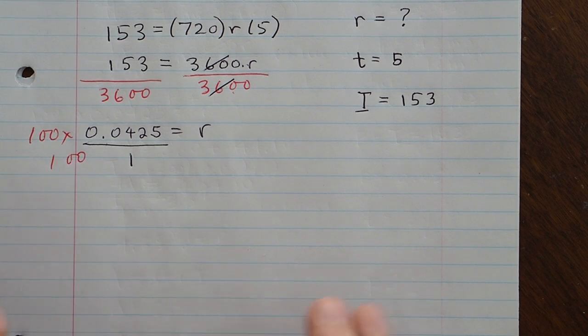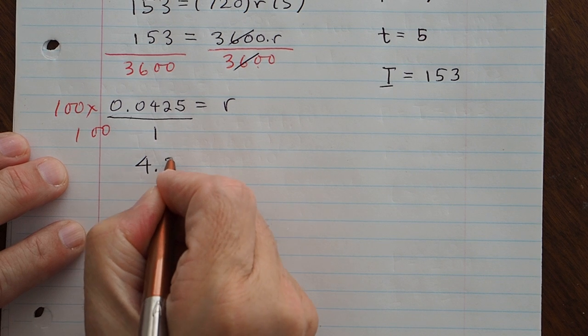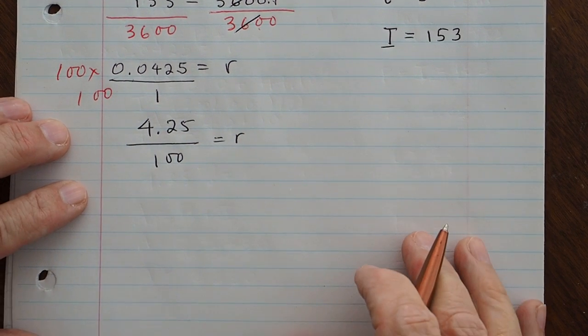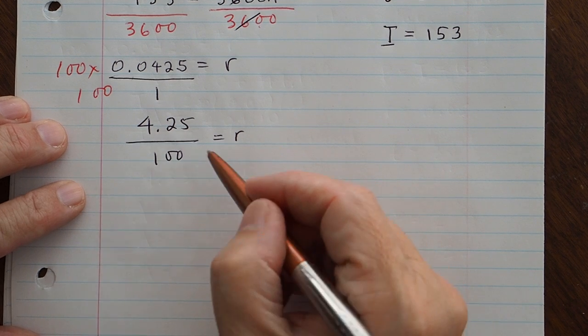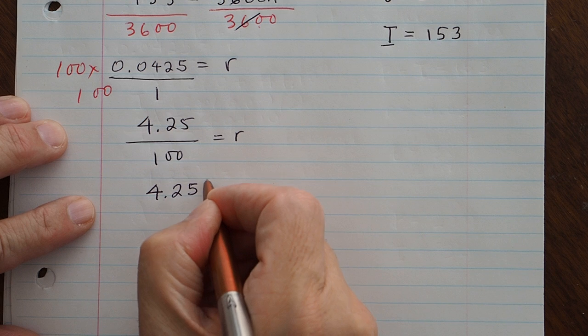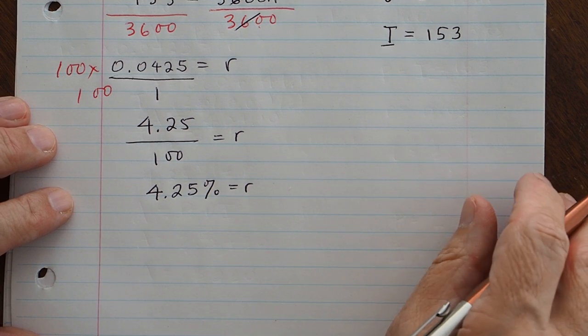So I will take a moment and multiply the top by 100 and the bottom by 100. You don't have to use this method. You can use whatever method works for you. And you get 4.25 divided by 100 is R. Now that's the definition of percent. Percent means out of 100. So I can simply say 4.25% now is equal to R, and that answers that question.